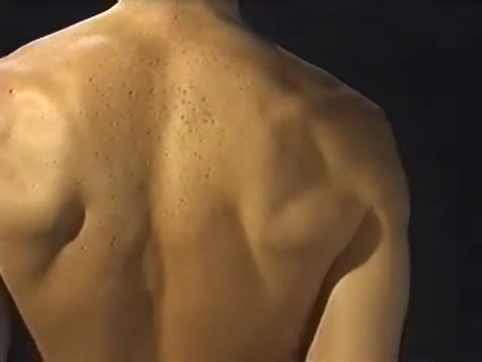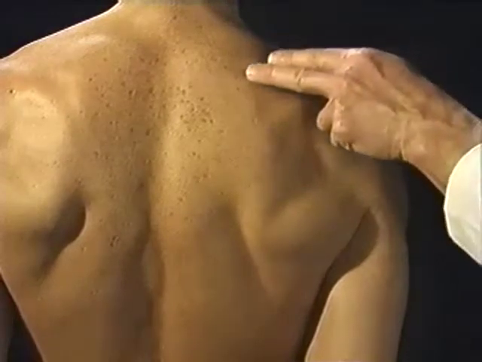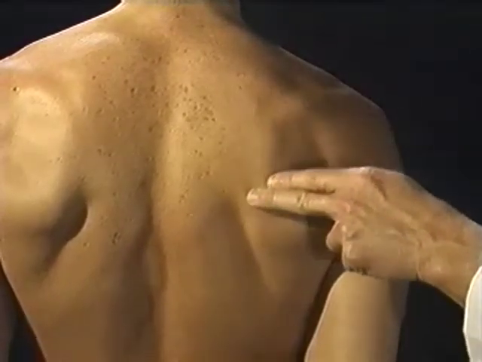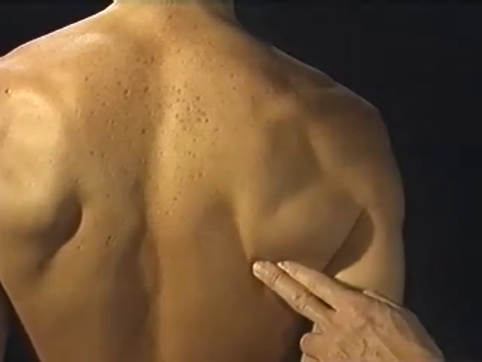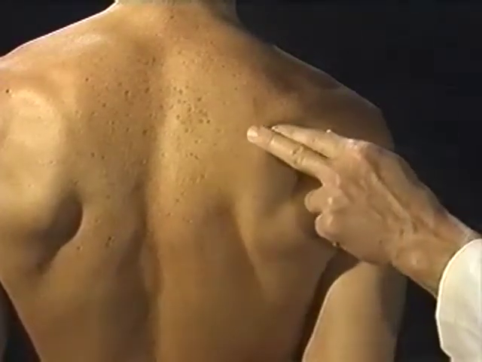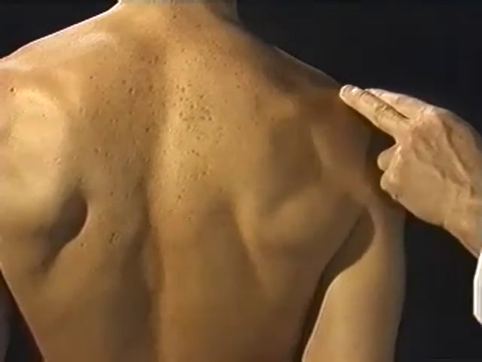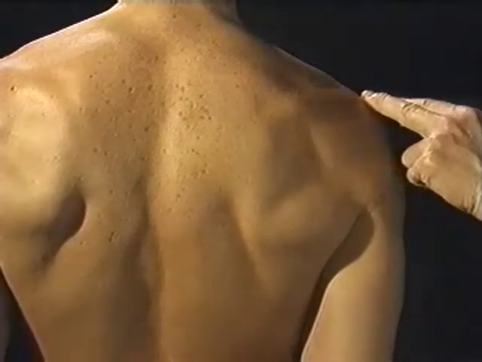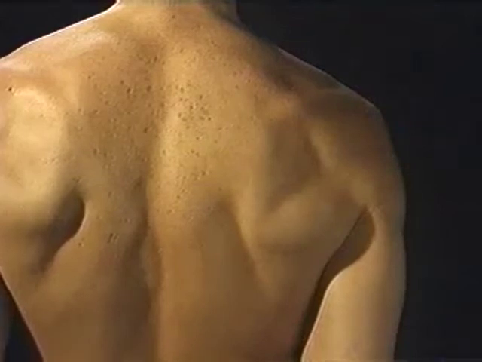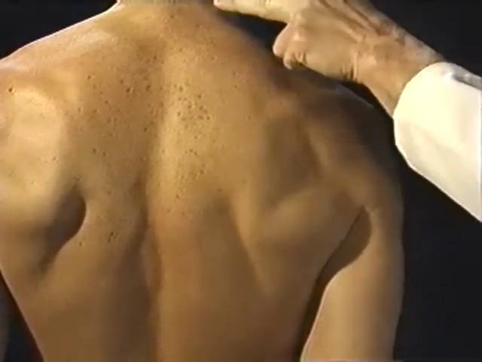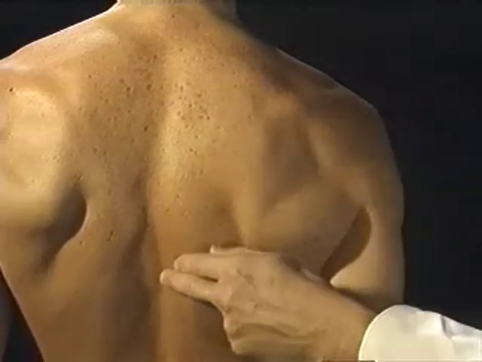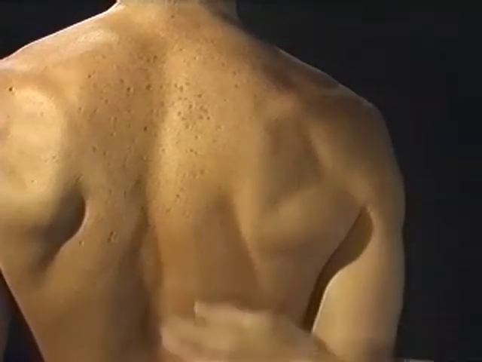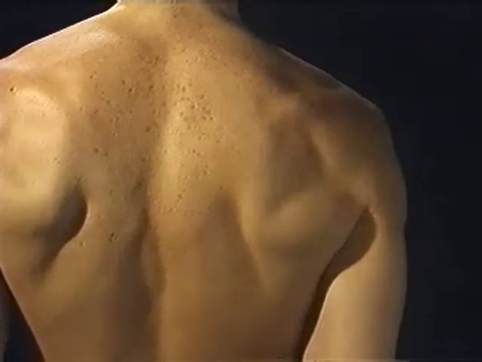Looking from behind, the medial border of the scapula can easily be defined, together with its inferior angle and its spine, running transversely towards the tip of the shoulder. The scapula is attached to the trunk by a broad triangular-shaped muscle called the trapezius, which arises mainly from the spine of the scapula.